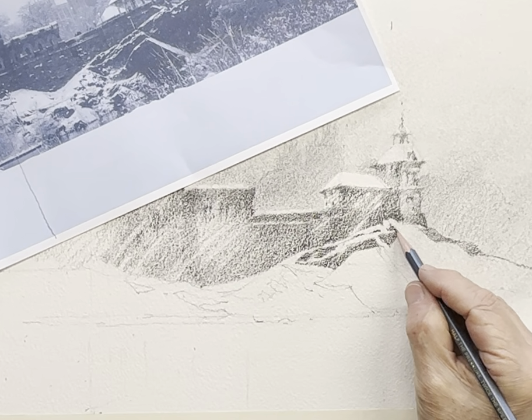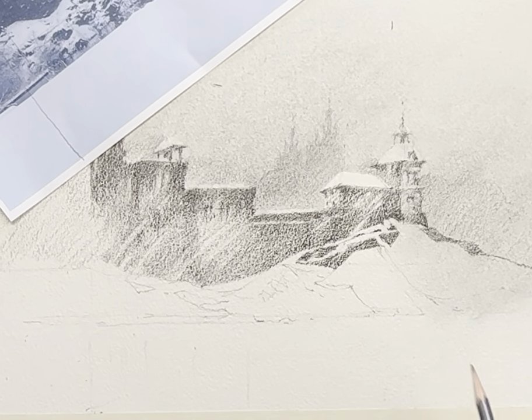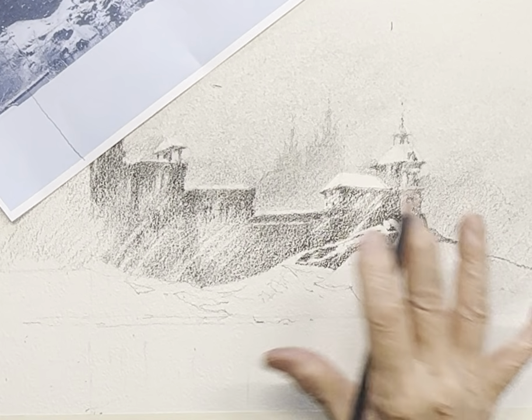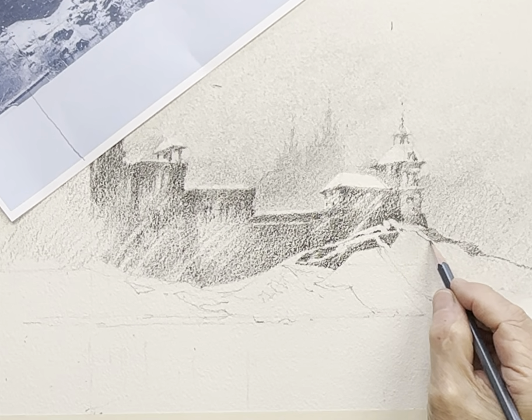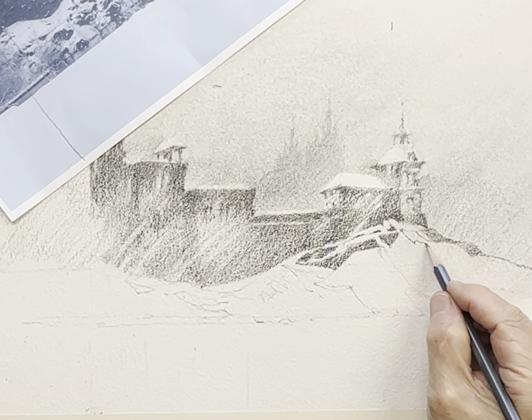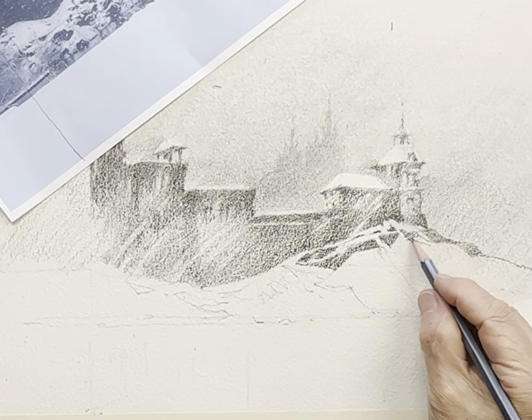Some of this I'm just making up as I go, to be honest. I invented this whole side of the mountain, so I have to invent the rocks that go on it as well.